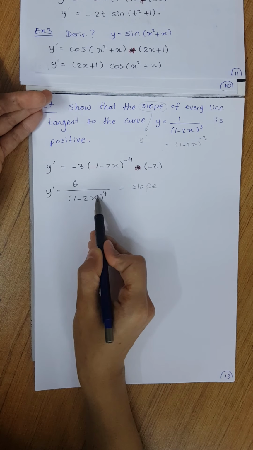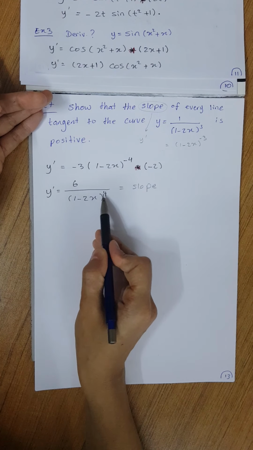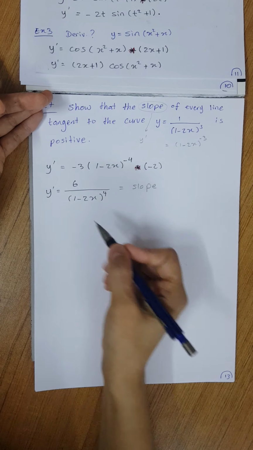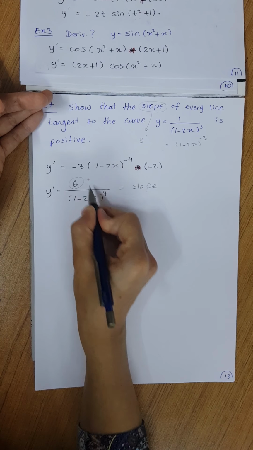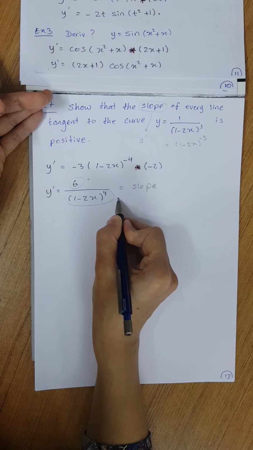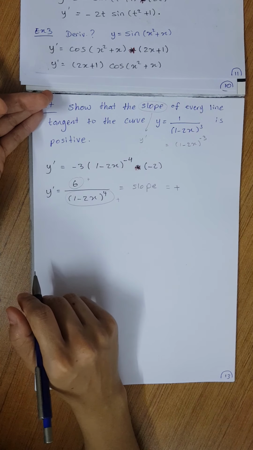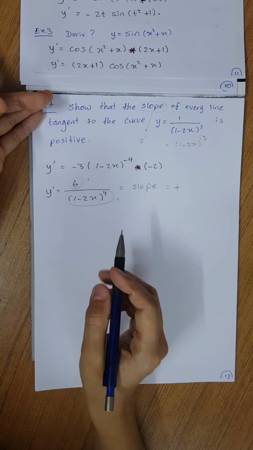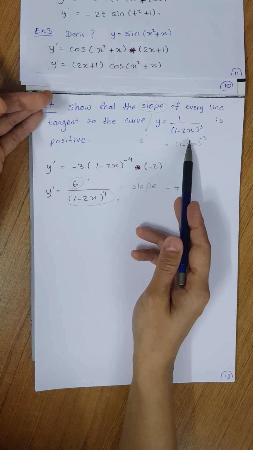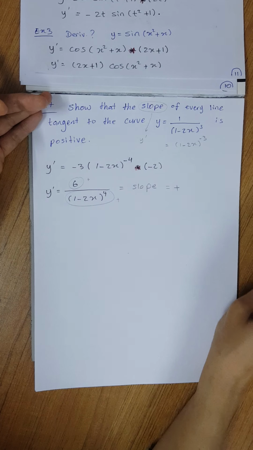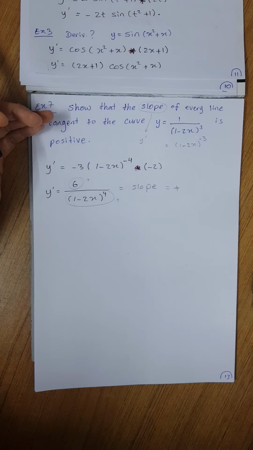Since it's an even number, positive or negative, it comes out as a positive number. So this one is positive, that one is positive. Positive over positive is positive. So we showed that the slope of every tangent line to the curve is always positive, since the first derivative is positive.